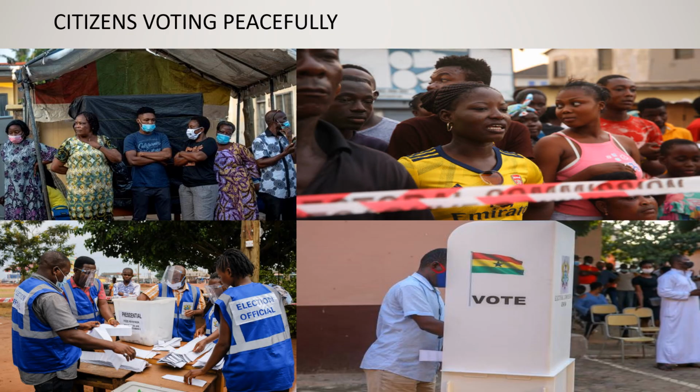So you see citizens voting peacefully. This shows how peaceful the process is. Citizens find themselves at various polling stations casting their vote. You see electoral officers counting these votes in a peaceful manner, and you see people standing around the polling station to observe the counting process and all this. These are all part of the peaceful way citizens engage in elections.